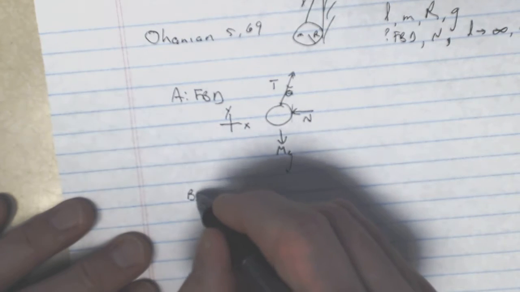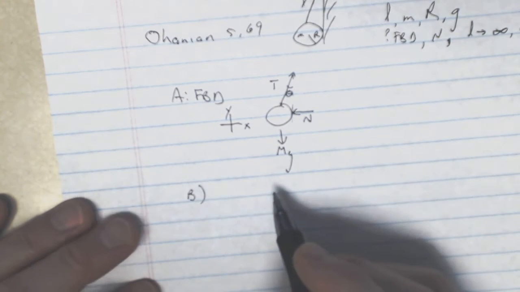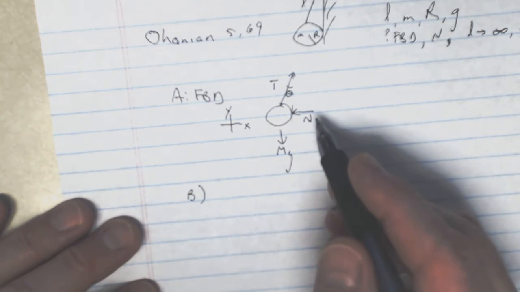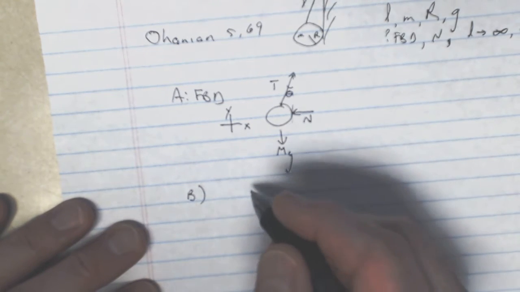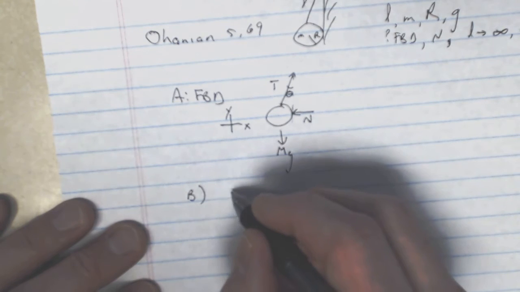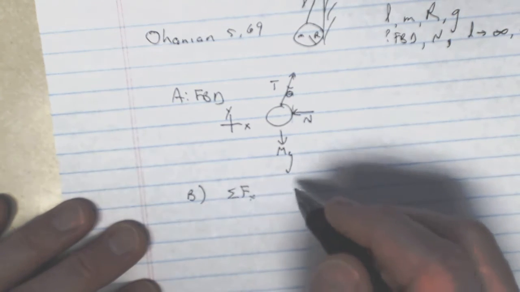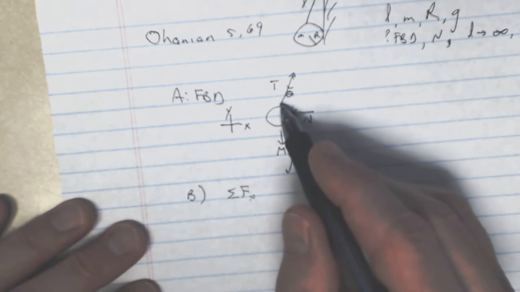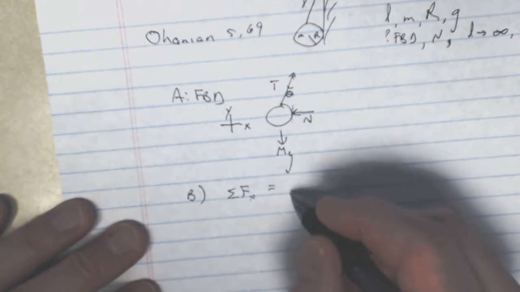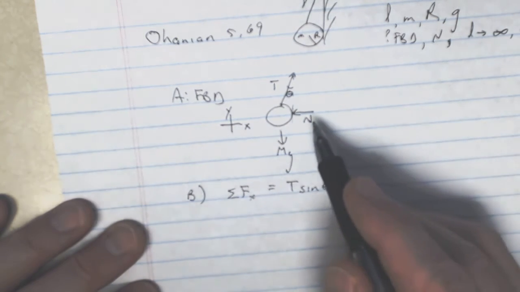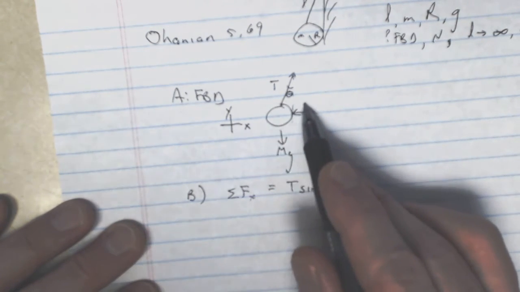Okay, now we've done the free body diagram, we need to solve for the normal force. When you're asked to solve for a force, you should think, well, Newton's laws. So let's apply Newton's laws in the x direction. What are all the forces in the x direction? Well, T, the tension, has a component in the x direction given by T sine theta, and that's in my positive x direction.